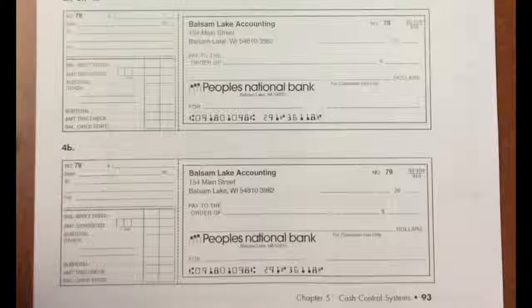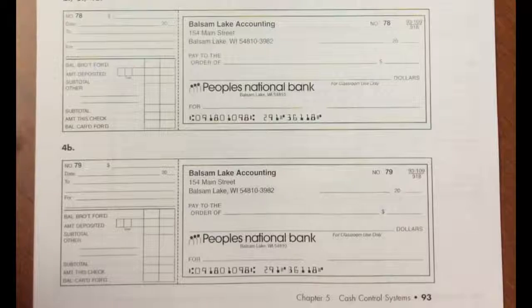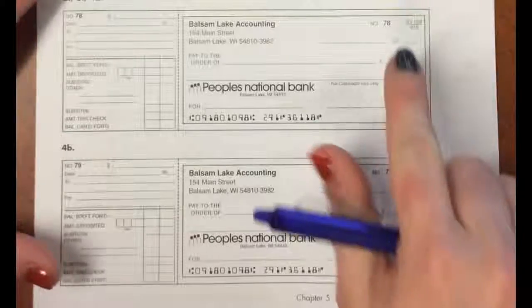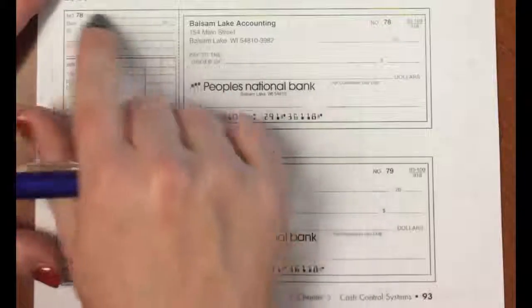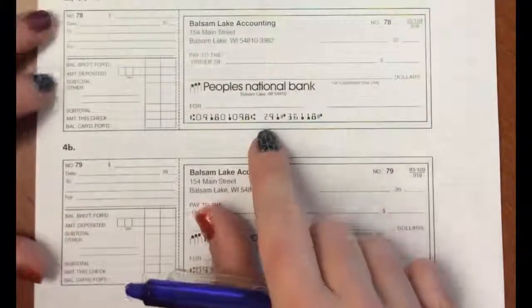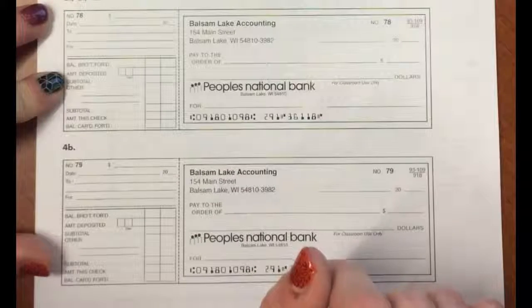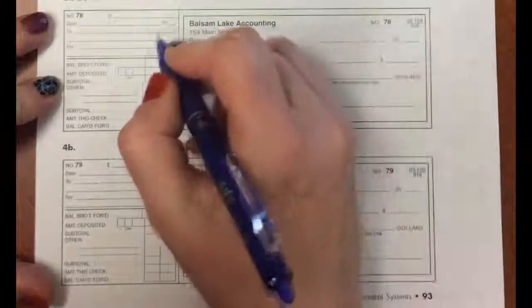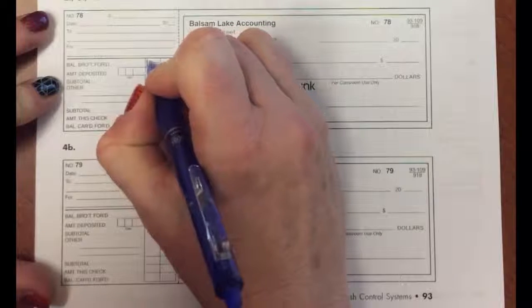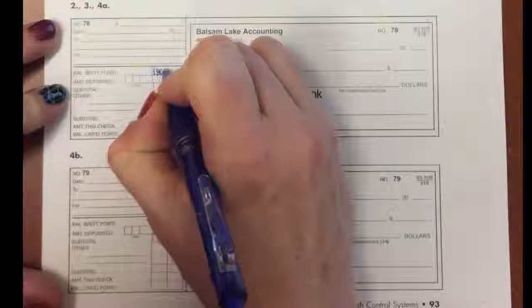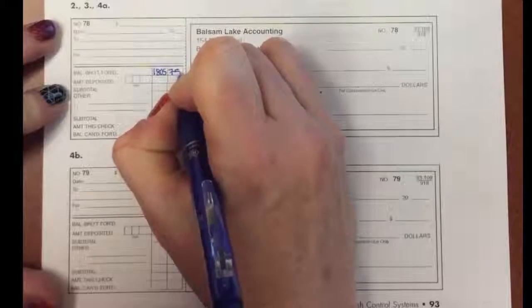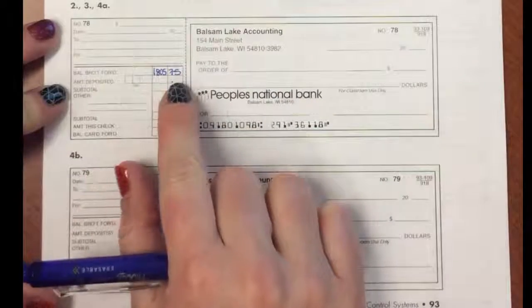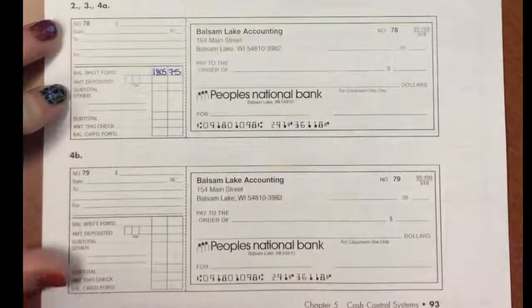Step number 2, record the balance brought forward on check stub number 78. So here's check number 78, and this is the check stub for 78. And our balance brought forward is $1,805.75. So we record that in the balance brought forward line. That takes care of step 2.